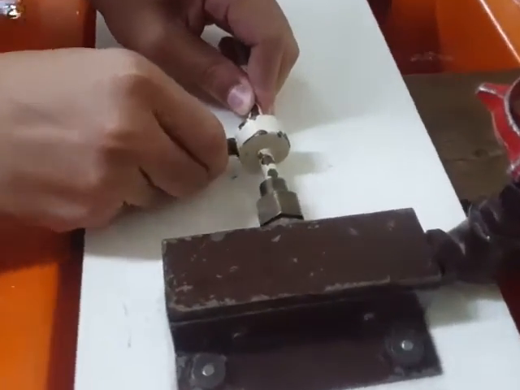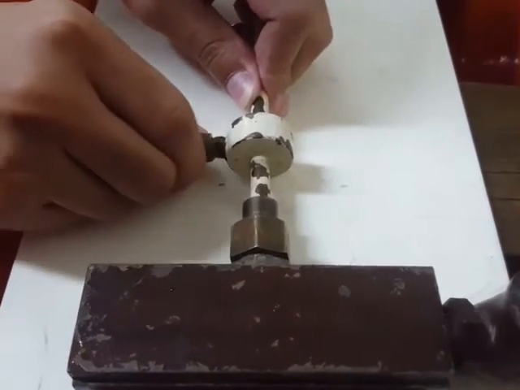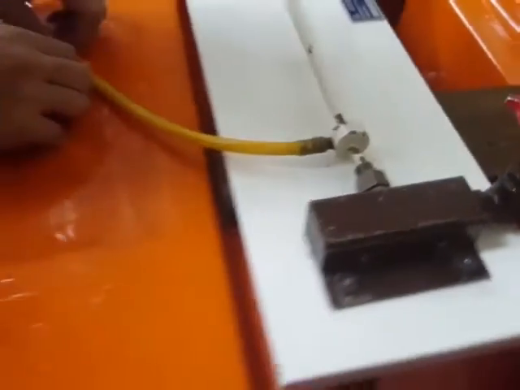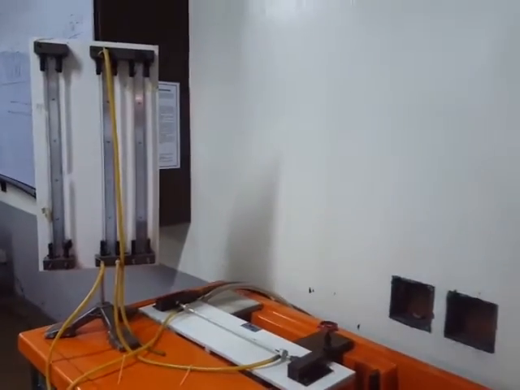Again, it is very important to connect the tubes as tightly as possible. And now the setup is complete.